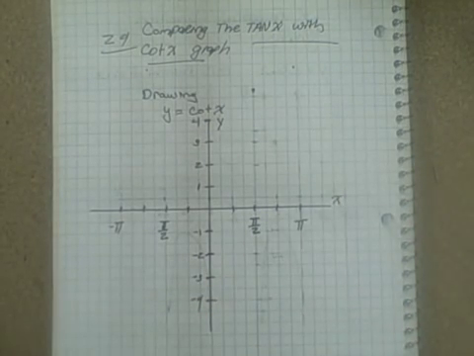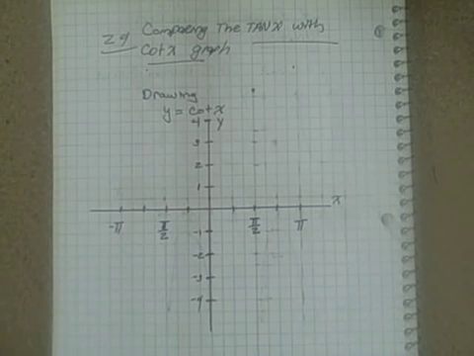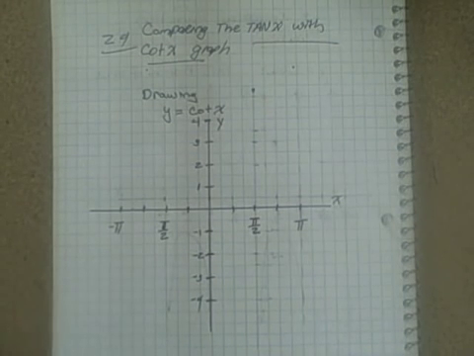Okay, in this tutorial, this is still working with the reciprocal functions in 2.4 in MathC30. And in this tutorial, we want to compare the tangent graph with the cotangent graph. And you'll know we're going to draw the cotangent graph, y equals cotangent x.